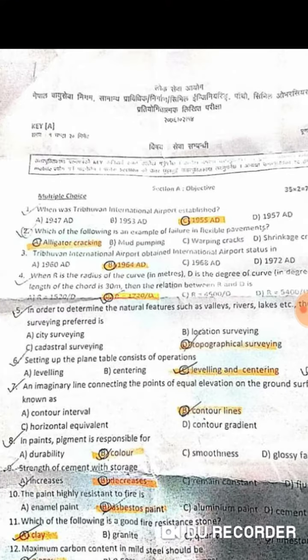Okay, let's begin. The first question is, when was the Tribhuvan International Airport established? The answer is 1955 AD. Which of the following is an example of failure in flexible pavement? It's alligator cracking. And the Tribhuvan International Airport obtained international airport status in 1964 AD.